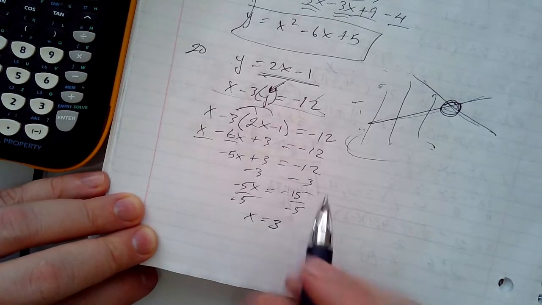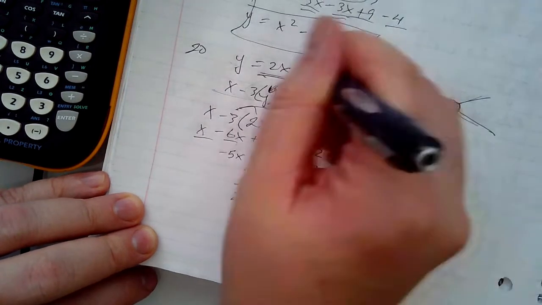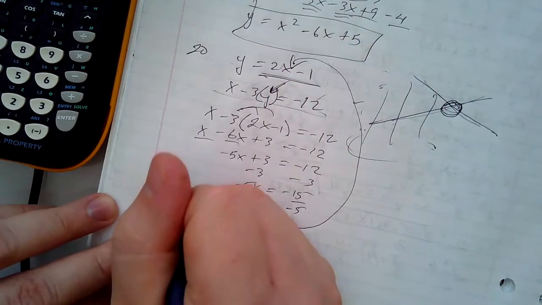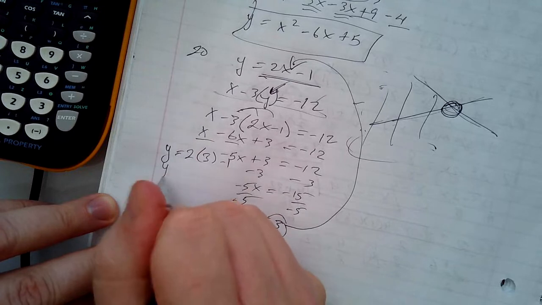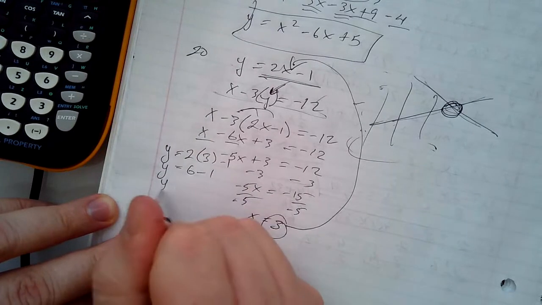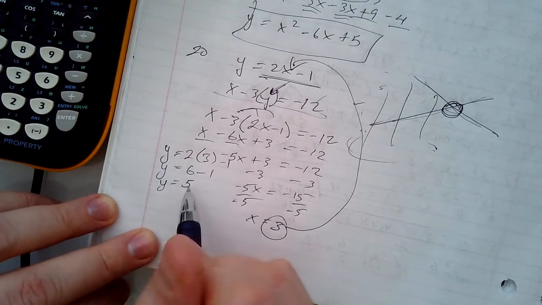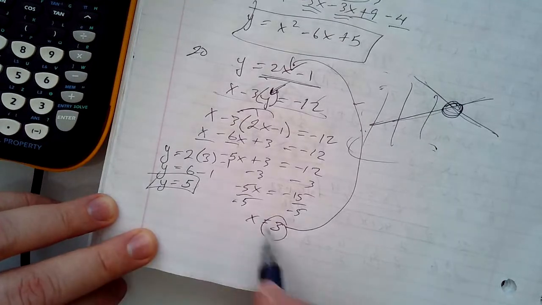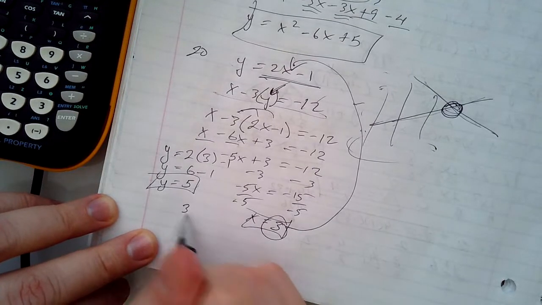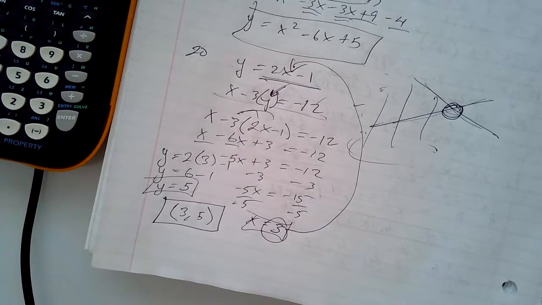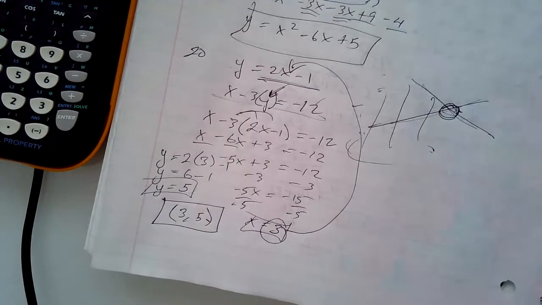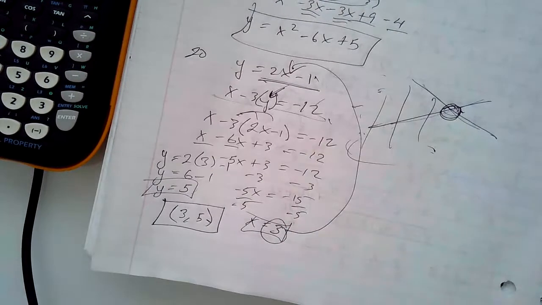We're not done yet. We have to plug this back into the original equation and solve for y. So y is equal to 2 times 3 minus 1, or y is equal to 6 minus 1, or y is equal to 5. Now we have two answers, but we can write them as one, which is (3, 5). That will be our final answer. That is the point where those two lines will intersect.